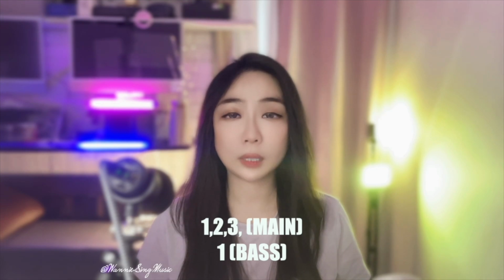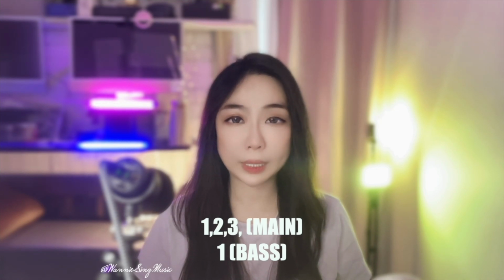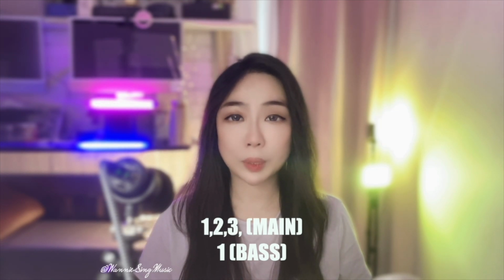Now let's go to bar number 5. The melody is the same as bar 1. C, D, E means note number 1, number 2, number 3. I have 1 and 3, so I put note number 1 for my bass line.